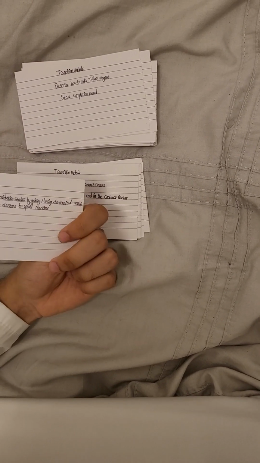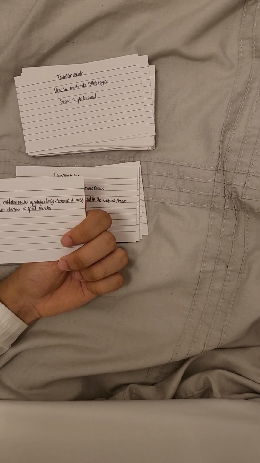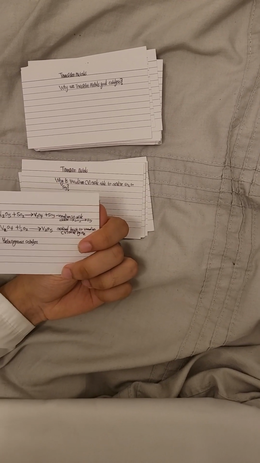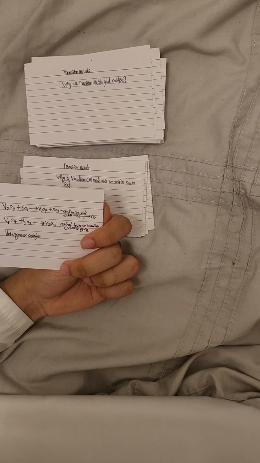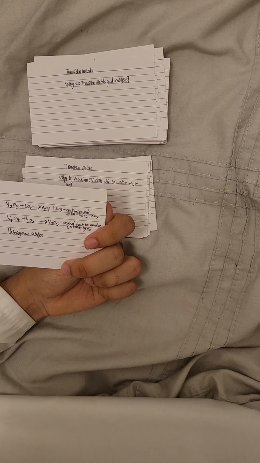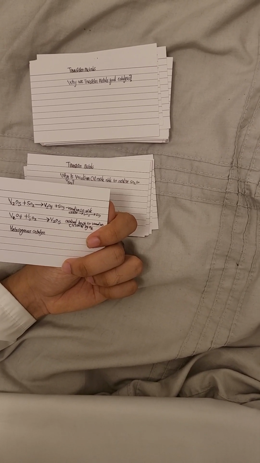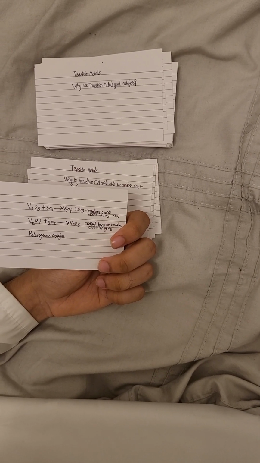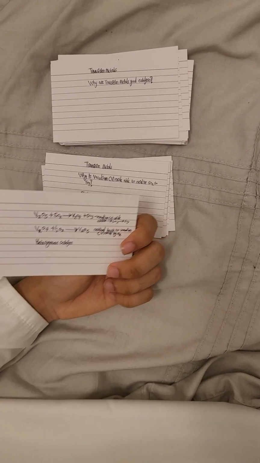Transition metals are good catalysts because they change oxidation state by gaining or losing electrons in d orbitals, transferring electrons to speed up reactions. Two equations of the contact process: V2O5 plus SO2 to form V2O4 plus SO3, and V2O4 plus half O2 to form V2O5. You need to know those equations.